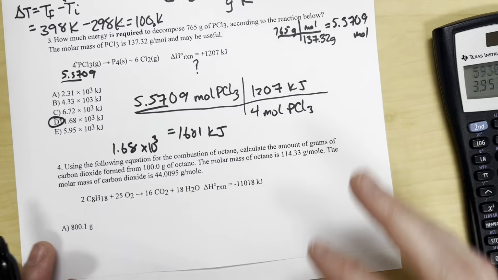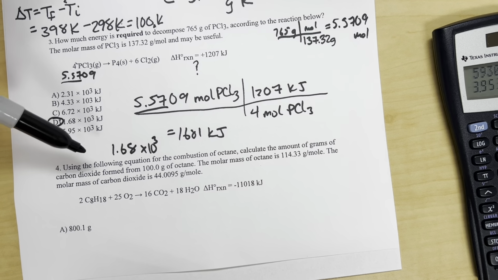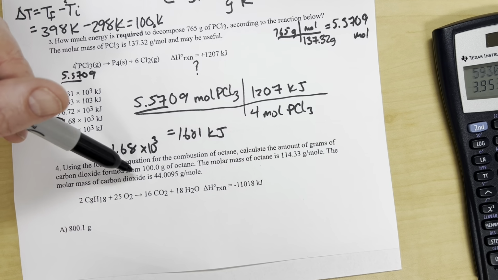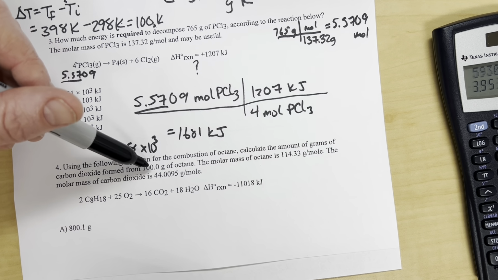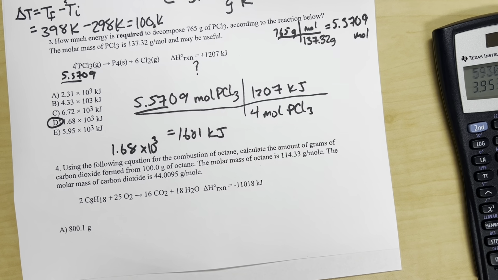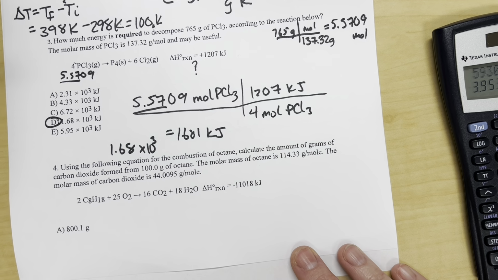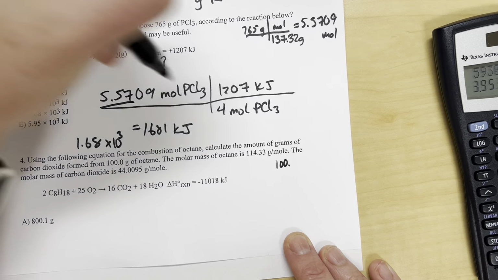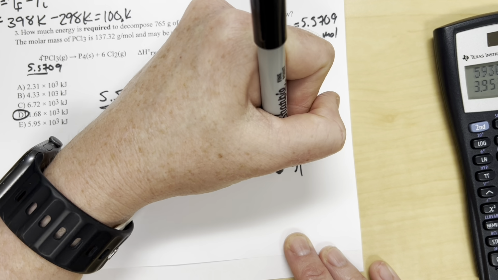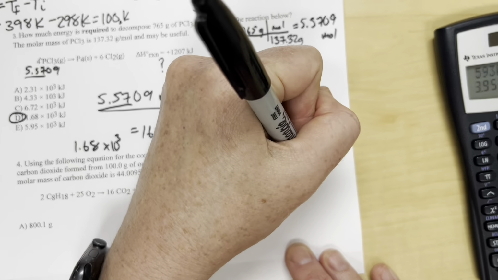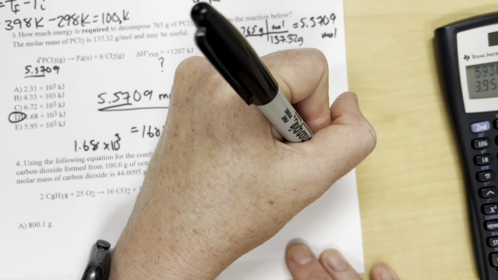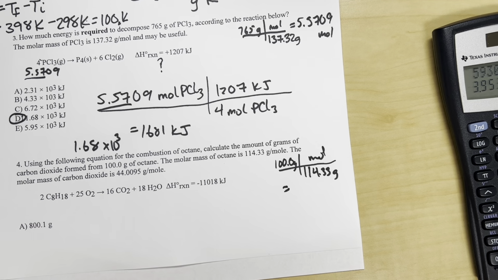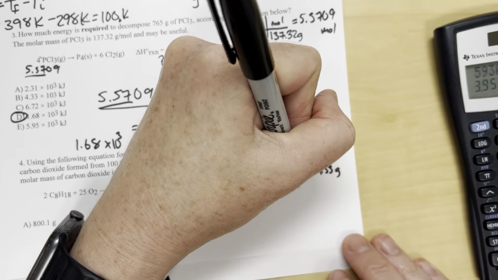This next question says, use the following equation for the combustion of octane. Calculate the grams of carbon dioxide formed from 100 grams of octane. So the first thing I'm going to do is turn grams into mole. So 100 grams of octane, and it's 100.0 specifically. I'm going to divide that by its molar mass, 114.33 grams per mole.